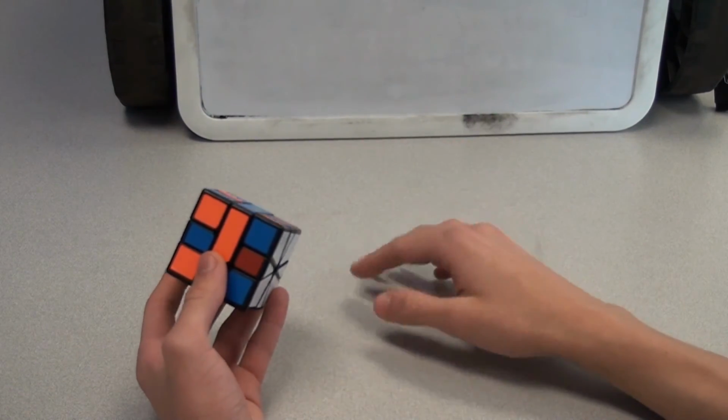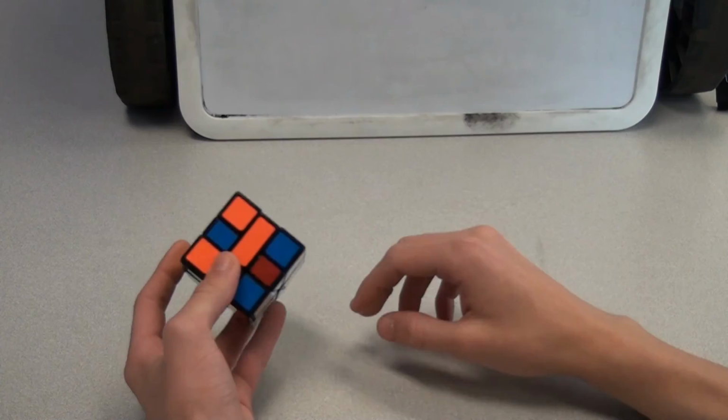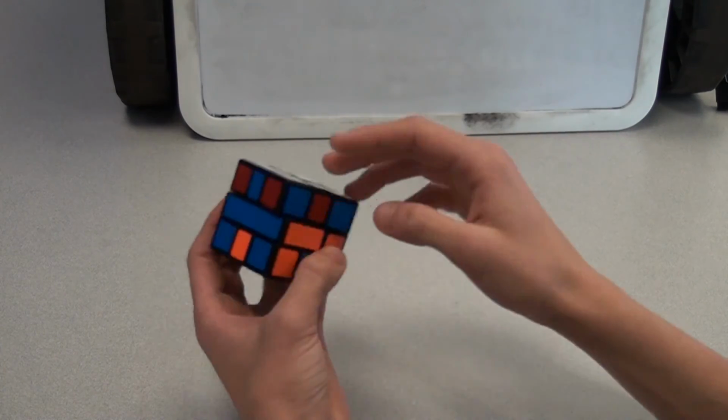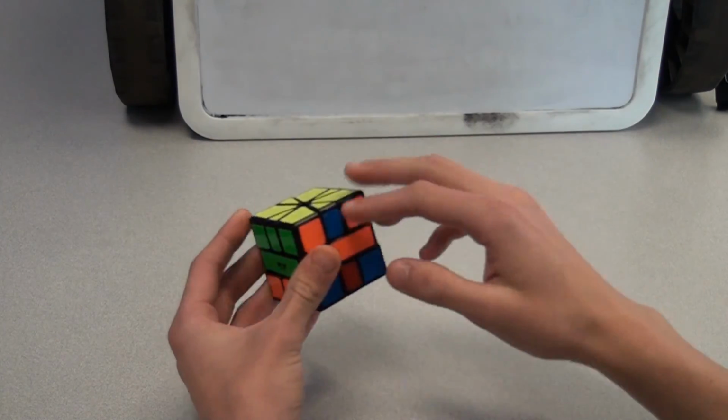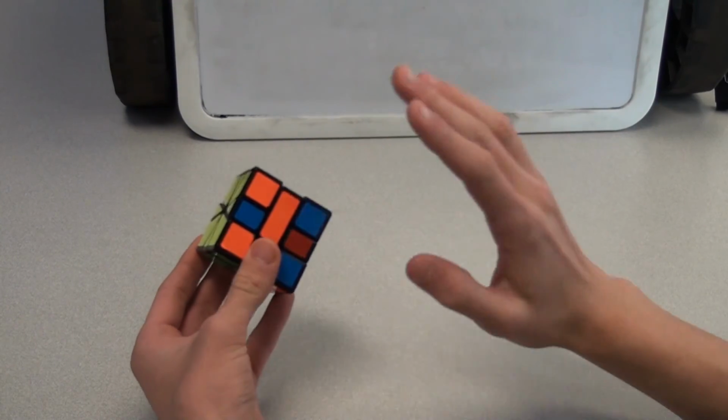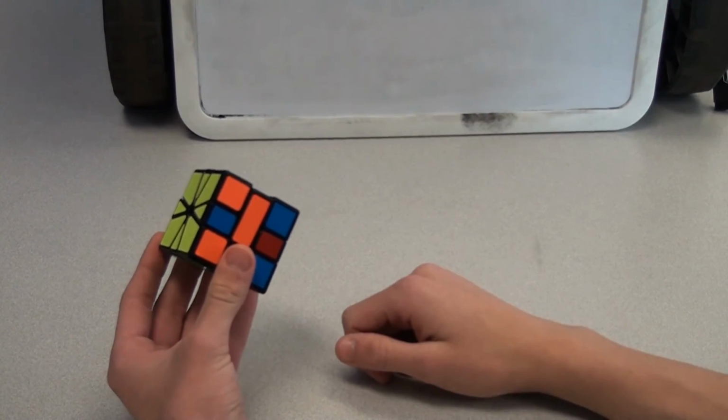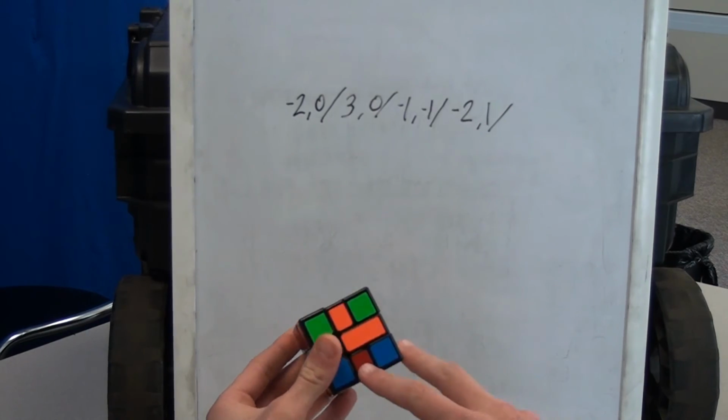So this is an example of having double parity. So having parity on this side, you have to switch these. Parity on this side, you have to switch these. Fixing that is very simple. Let's learn that algorithm.